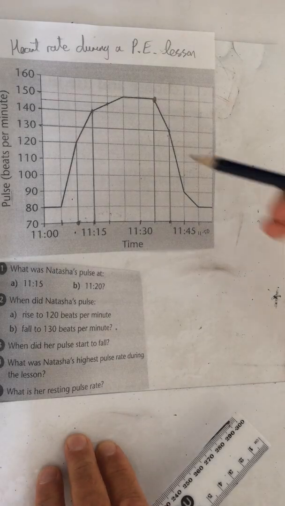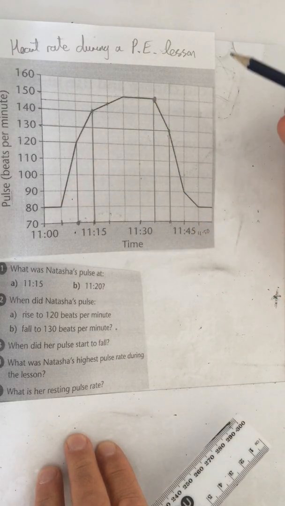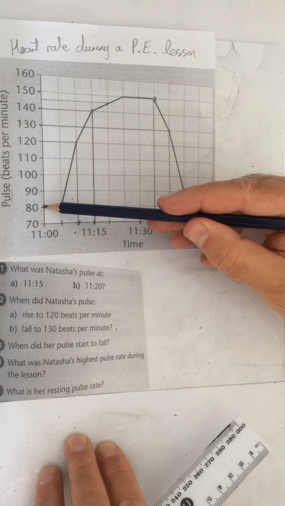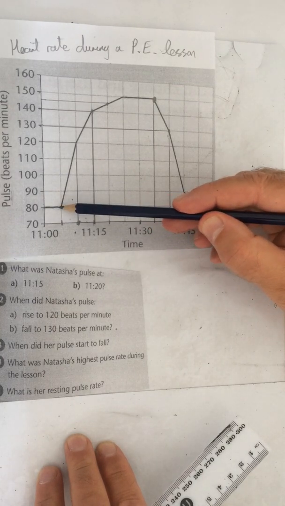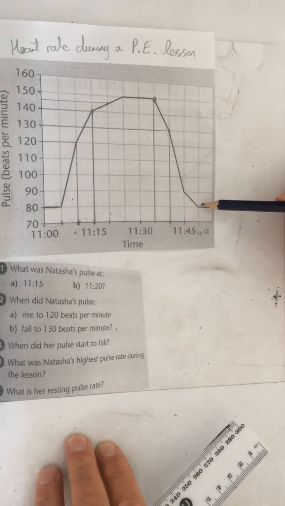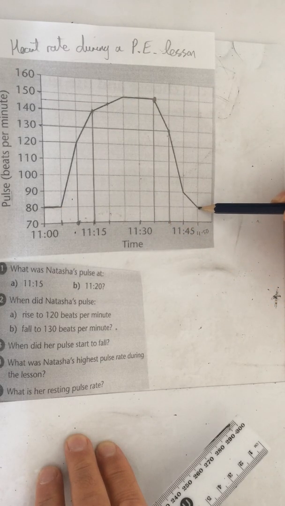So your resting pulse rate is in fact when you're not doing any exercise at all. So this would be her resting pulse rate. She might be sitting in the hall listening to instructions, okay? And in this case, she might be back in the classroom. This might be where they're walking back to the classroom. You never know. And then they're back in the classroom there, sitting back down.